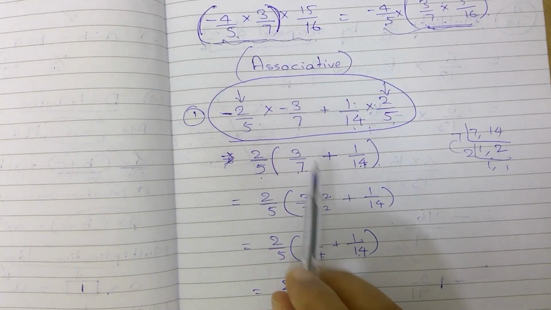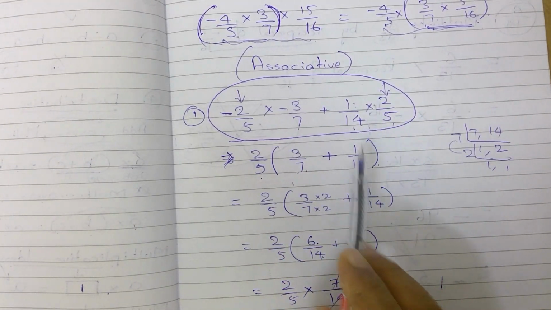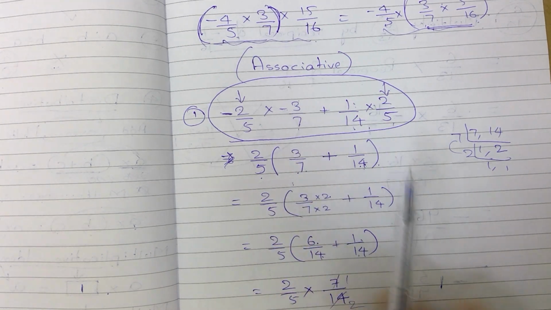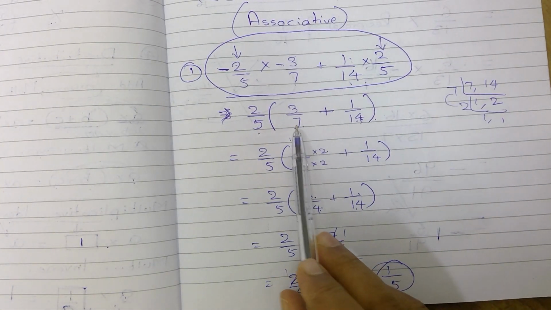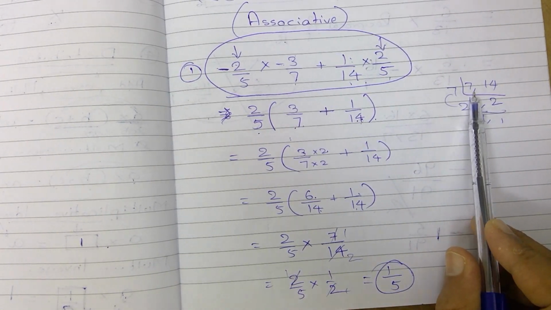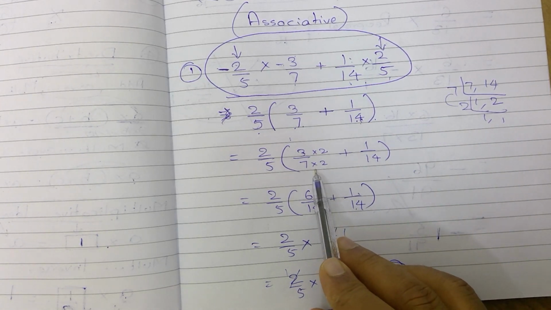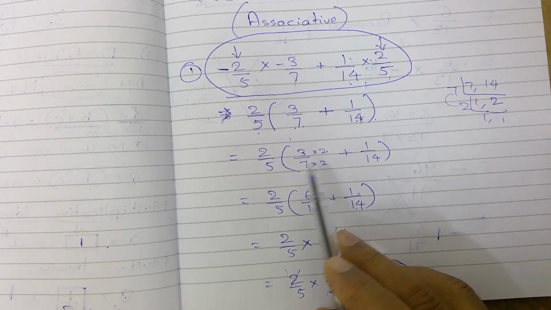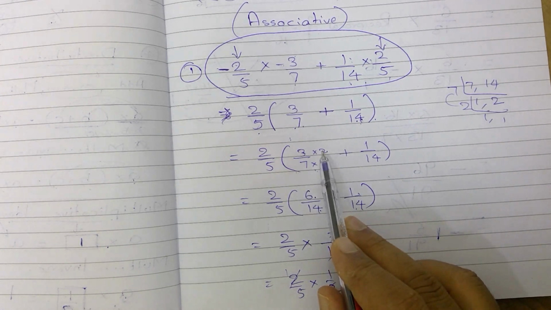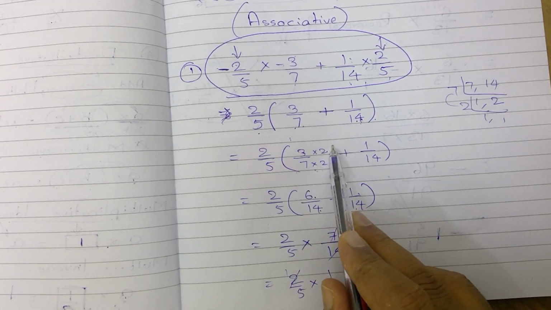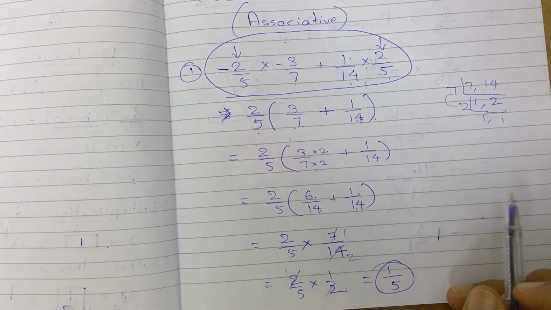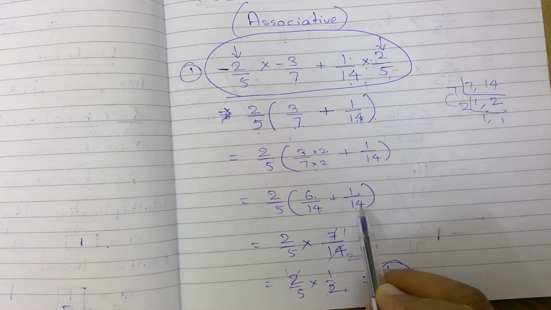See, 2 by 5 I have taken common, 3 by 7 plus 1 by 14. Why 3 by 7? Minus of minus. And after that 7 and 14, what is the LCM? Take prime factorization. 7 into 2 will be 14. So in order to make 14, I multiply 2 to the denominator. When I am multiplying 2 to the denominator, I have to multiply the same 2 to the numerator also. And now I get 14 and 14. Okay.